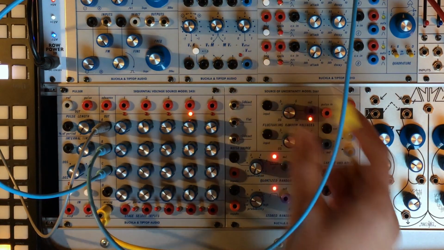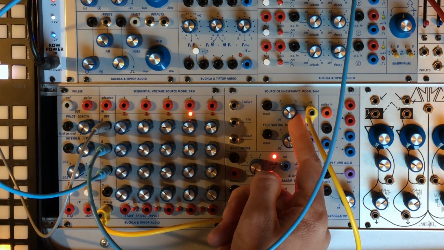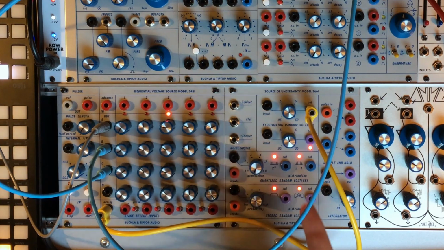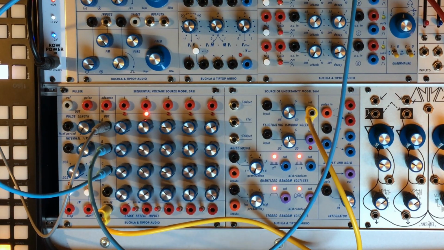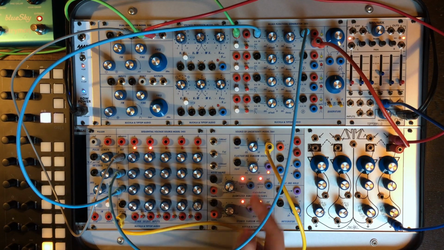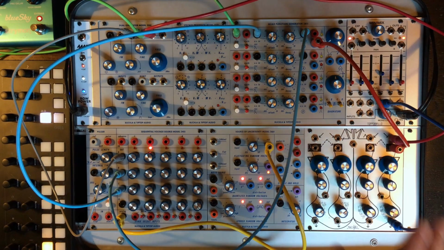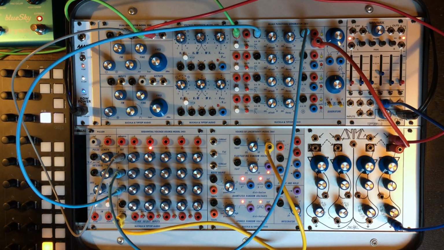So let's, for example, use one of the fluctuating random voltages. Here you can see that it just goes wherever it wants, whenever it wants, according to the speed of this, which is quite fun. So it's sort of a way to divide a smooth voltage into 5 steps, basically.